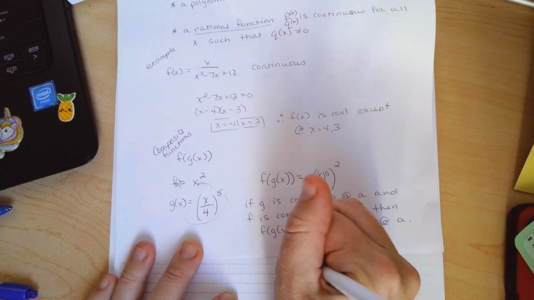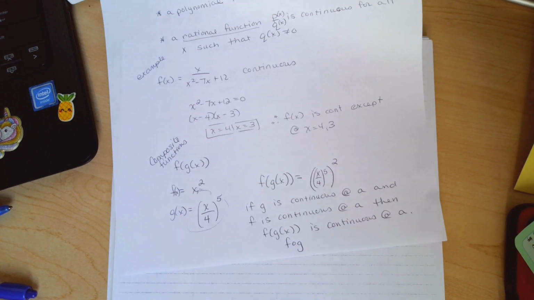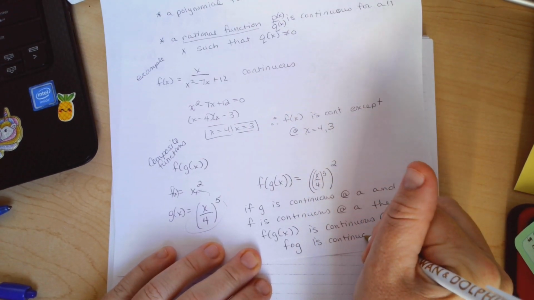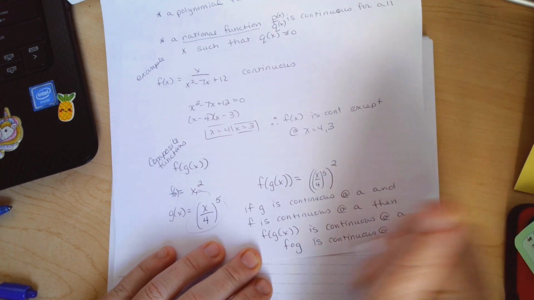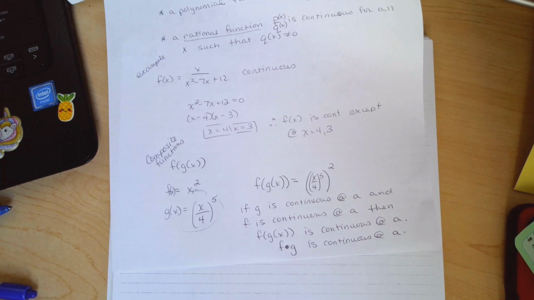You'll also see it written as f composite g is continuous at a. And this isn't a 0, it's like a really small circle.